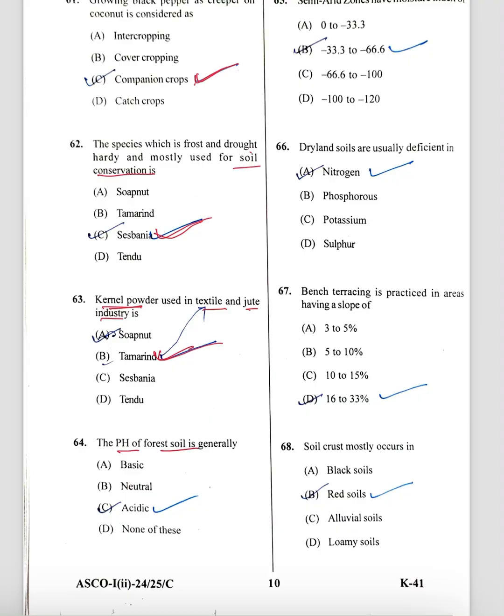Then pH of the forest soil is basically acidic because of the leaching of the bases. So the pH of the forest soil will decrease and it becomes acidic. Then coming to semi-arid zones, have moisture index of -33.3 to -66.6. Then dryland soils are usually deficient in case of nitrogen. But majorly dryland soils are deficient in most of the other nutrients also, but usually it is deficient with respect to nitrogen. Then bench terracing is practiced in areas of 16 to 33%.